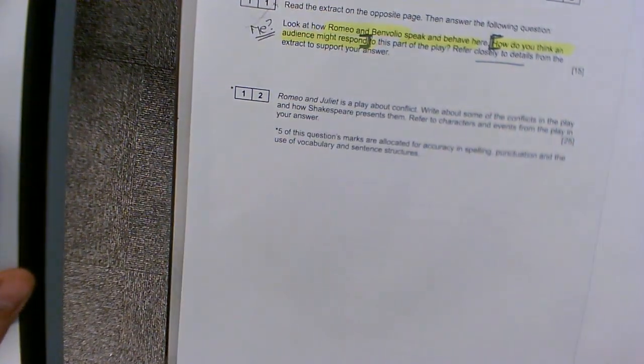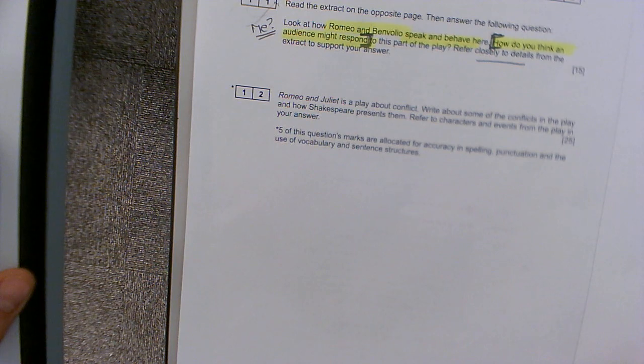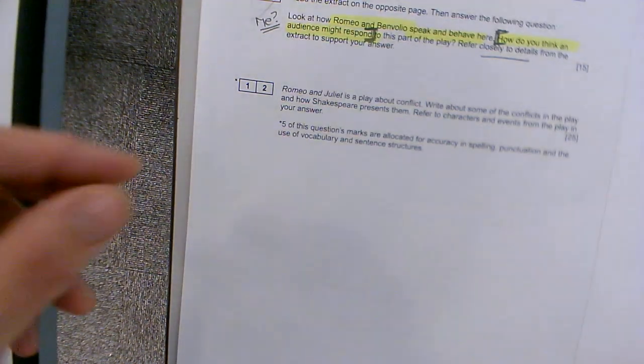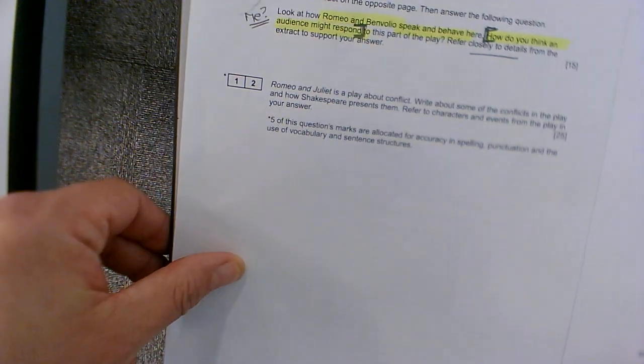It says refer closely to details, so I need to make sure I've got my spot and comments. I'm just working through what I've picked up here. You've done this sort of skill loads of times. The issue you've got with Shakespeare, of course, is that it is quite complicated sometimes. Some of the language is not easy to read and understand. So the biggest challenge is for you to find the easy stuff. If you can do that and you work out what's going on, then that'll give you a brilliant way in to answering this particular question.